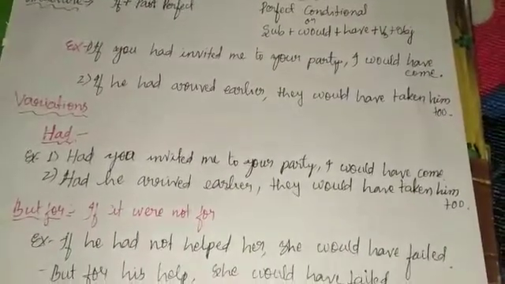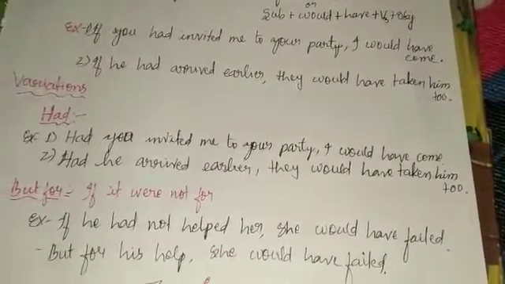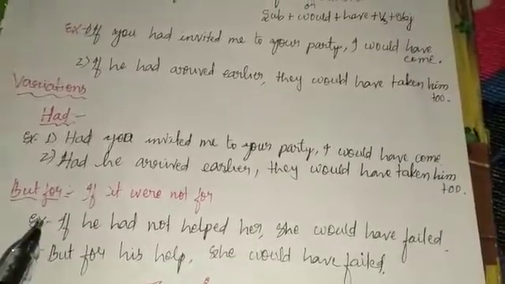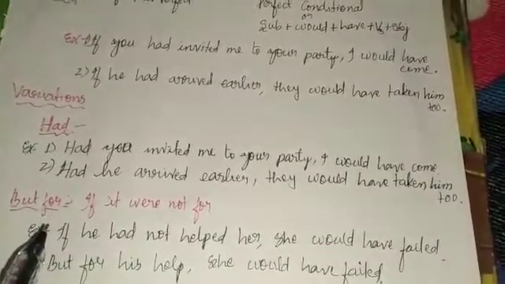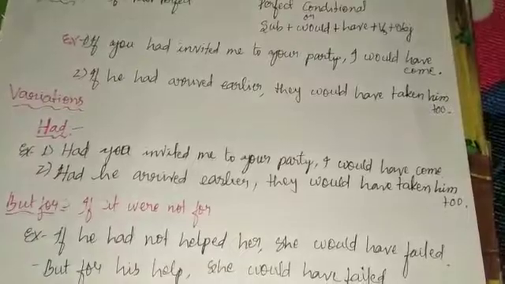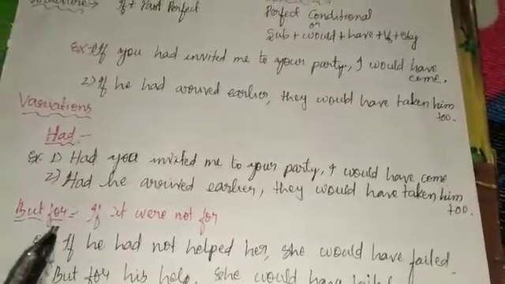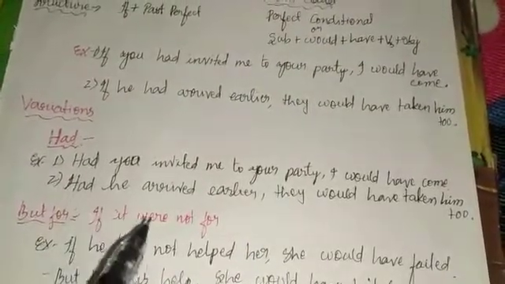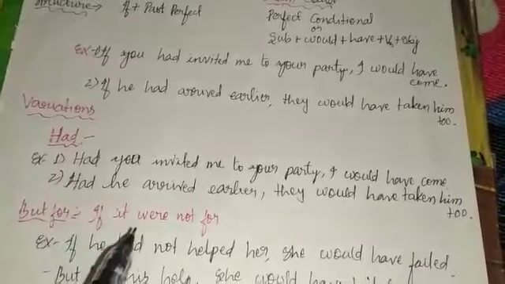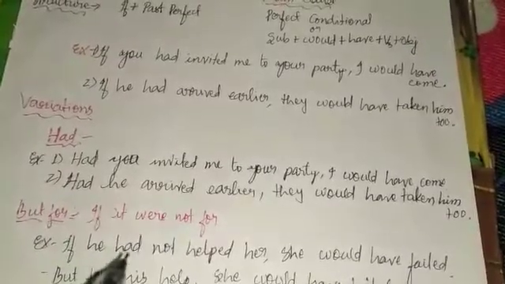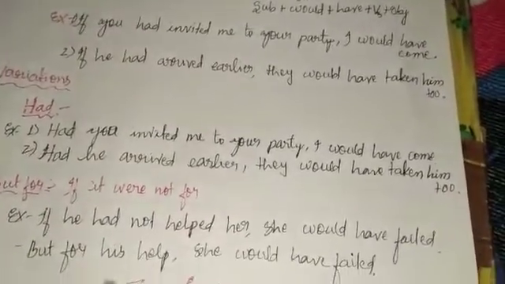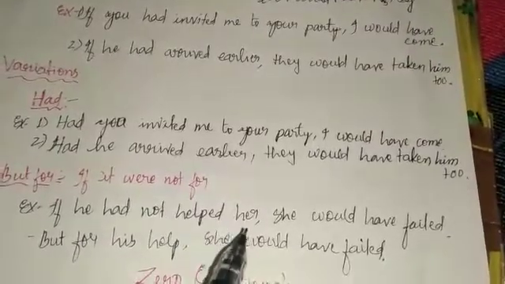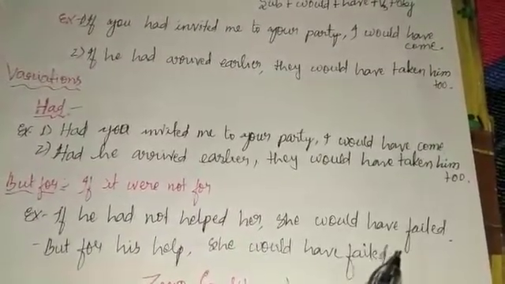Now the second variation to this conditional 3 is begin the sentence with but for, or using but for instead of if. So but for means if it were not for or if it hadn't been for. Example, if he had not helped her, she would have failed.